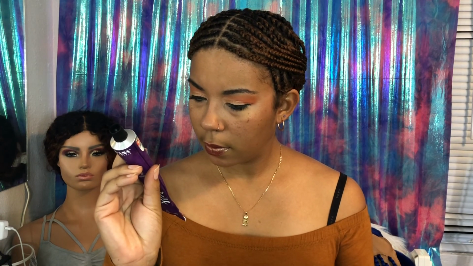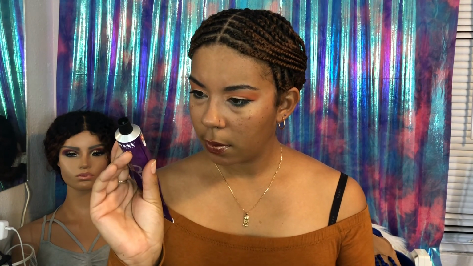So these are examples of permanent hair dye that I have in my little collection here, and each one of these, let me see, sometimes you really have to look.